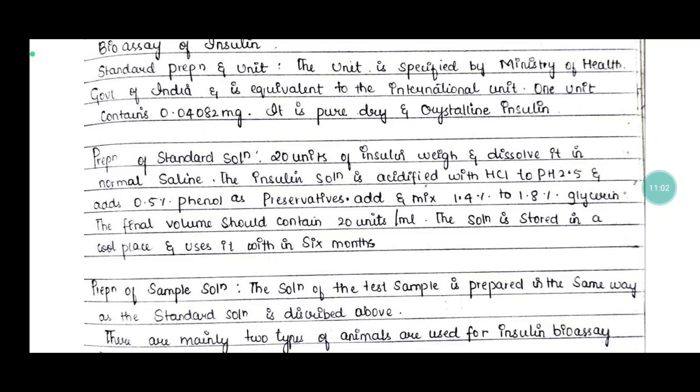Then mix with 1%, 1.4%, and 1.8% glycerin. The final volume will contain 20 units per ml. The solution is stored in a cool place and used within 6 months. So you can use this solution up to 6 months.